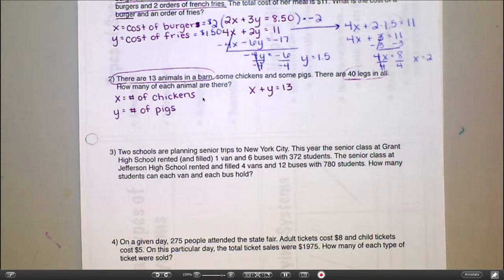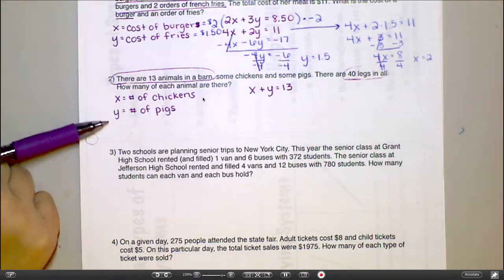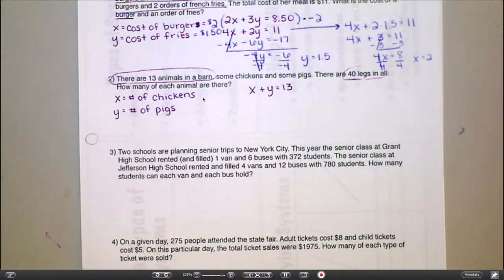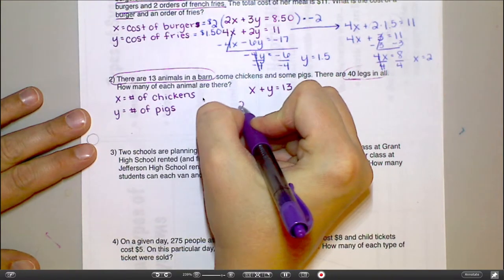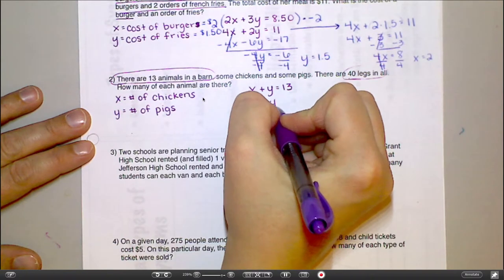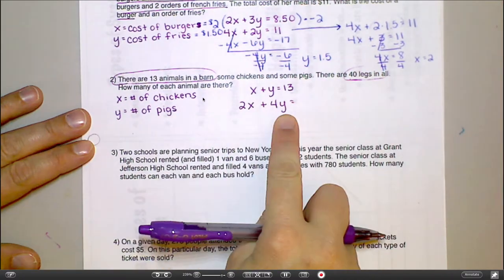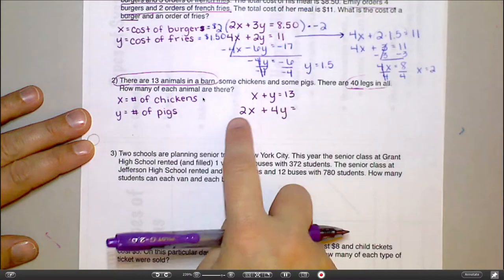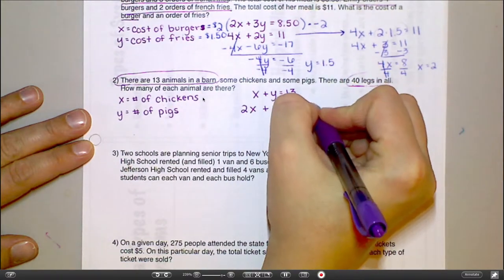How many legs does a chicken have? 2. How many legs does a pig have? 4, barring any sort of traumatic injury, right? So how can I write an equation to show that for every chicken I get 2 legs and for every pig I get 4 legs? I heard 4x. I don't want to do 4x. I want to do 2x, because chickens have 2 legs. 2 legs for every chicken plus 4 legs for every pig. So this equation represents how many legs I have. So this is how many animals, this is how many legs. My number of legs should be 40.